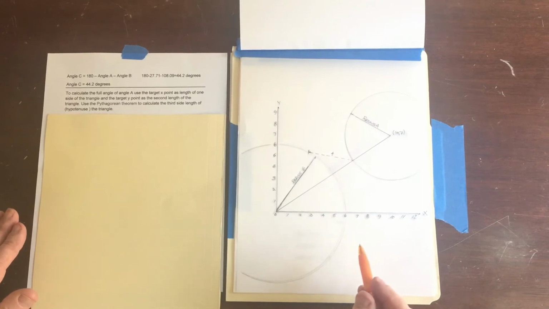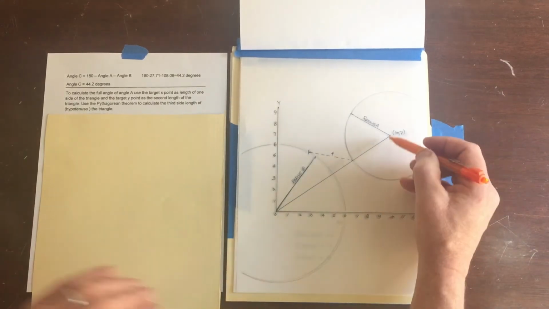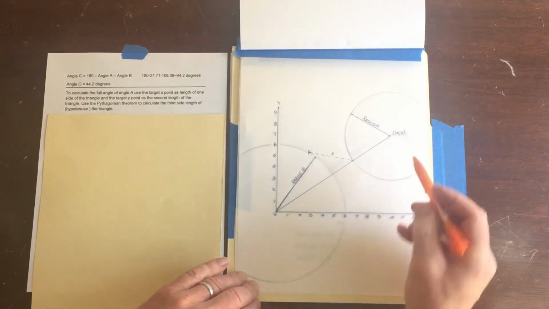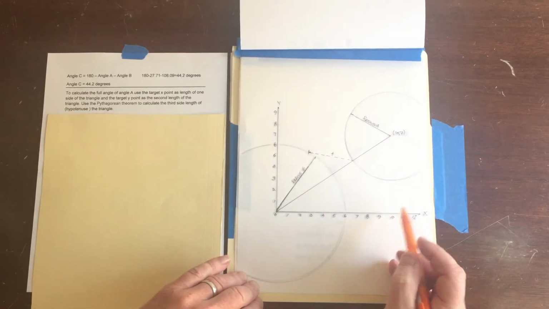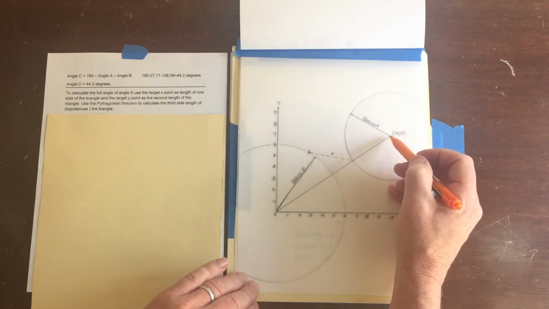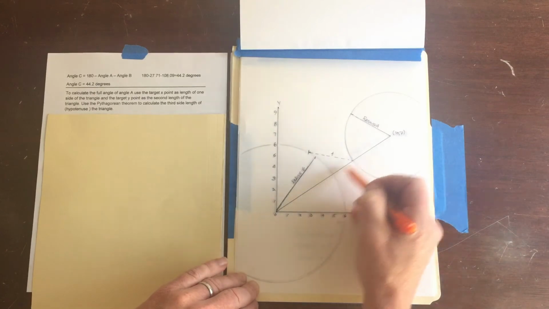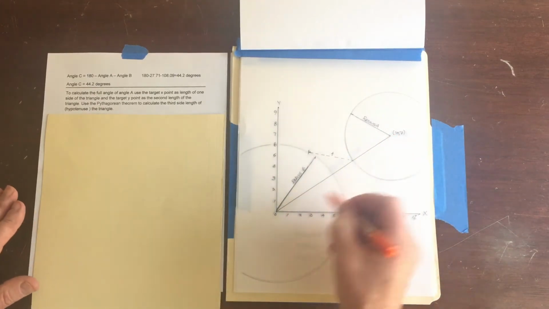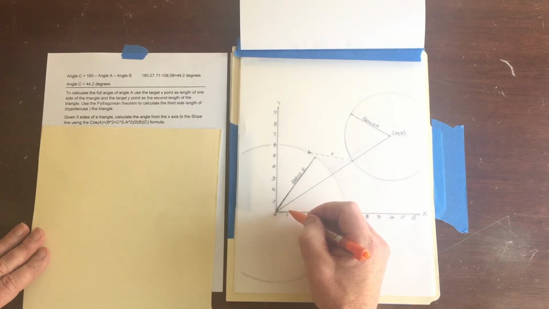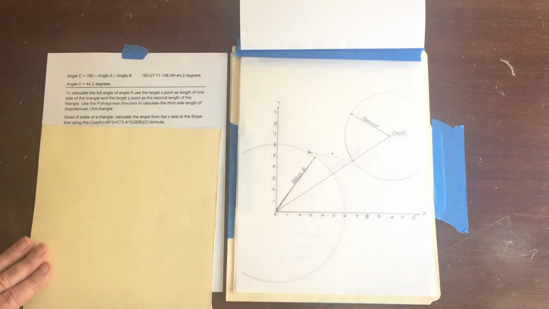Actually, we're going to go from here to here to here. And we know that this is 10. We know this is 7. And we know this is the length here. Given that, we will calculate, using the Pythagorean theorem, this angle here.